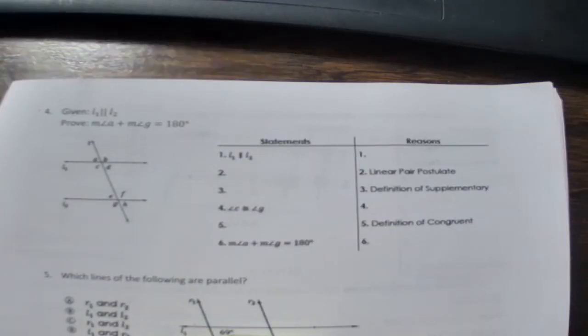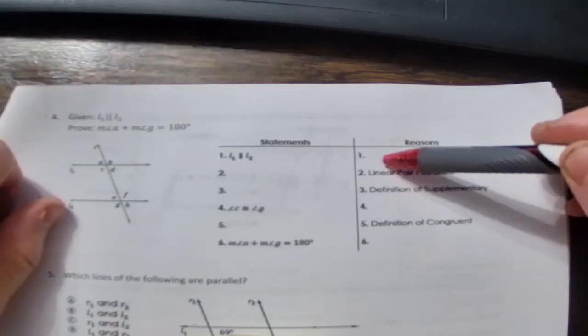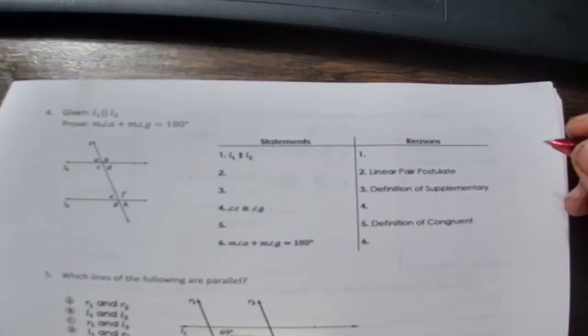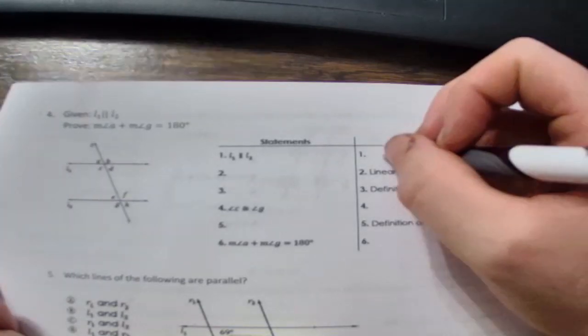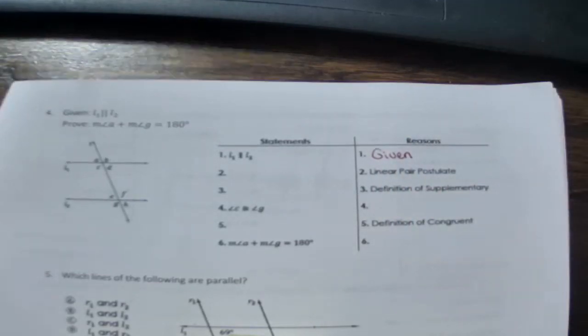Okay, so the last problem I'm going to do in this video is number 4. We're given that L1 is parallel to L2. We're trying to prove that angle A plus angle G is equal to 180 degrees. Now, first thing right off the bat, you better know what this reason is. We've been saying it multiple times. The first thing in a proof is always the given. So the first reason is always given. This should be a freebie.